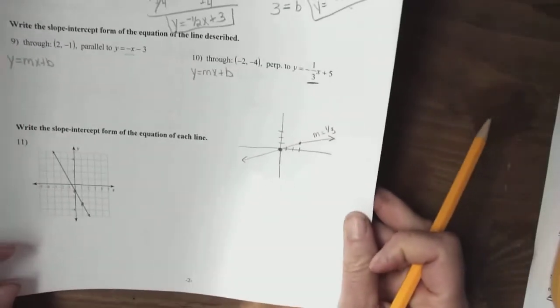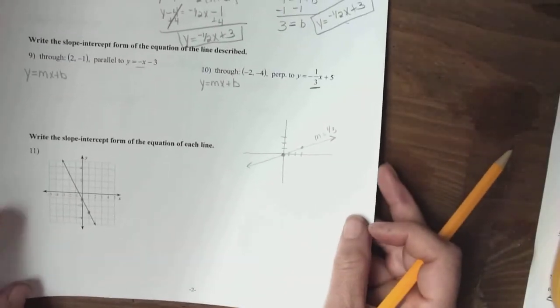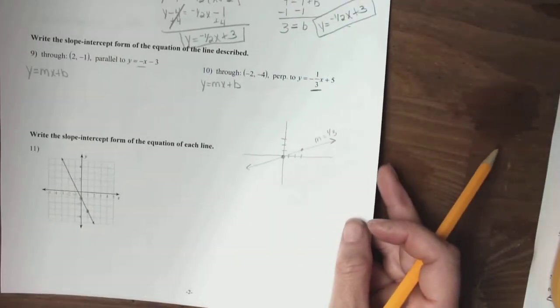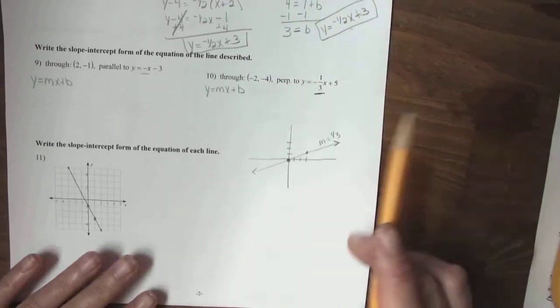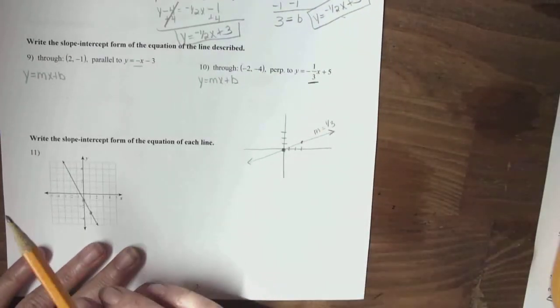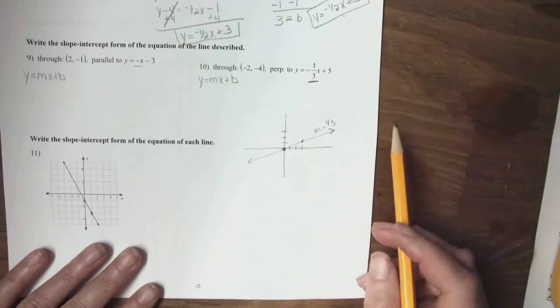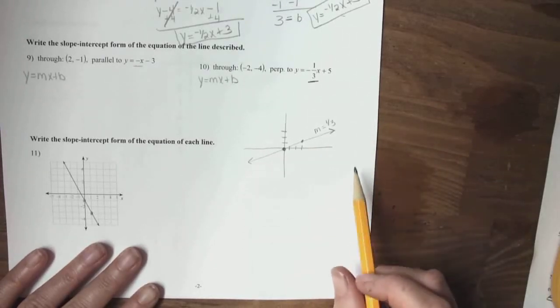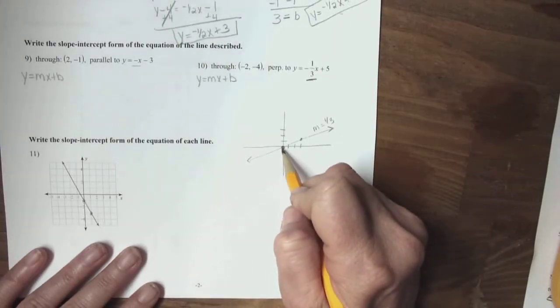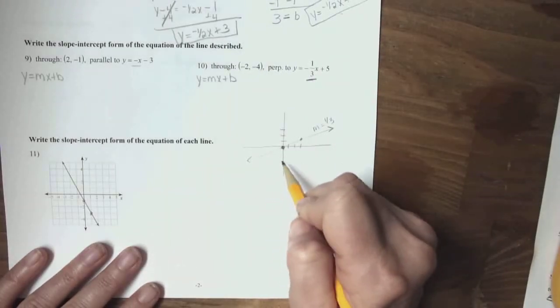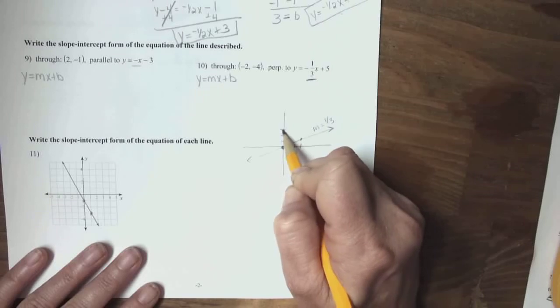Next, 9 and 10. I'm not quite sure if you definitely covered this last year in Algebra 1. So I'm just going to give you this picture here. The slope of this line is 1/3. I can make a line parallel to that by simply putting it somewhere else on the y-axis. I'll say I'll put it up here.